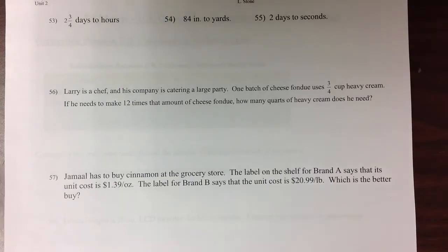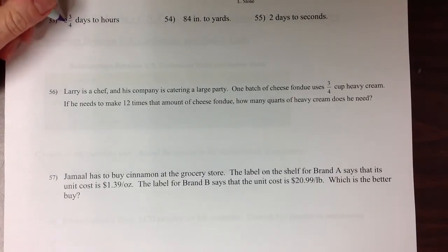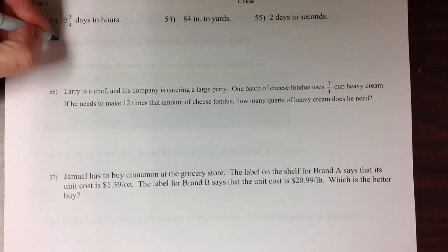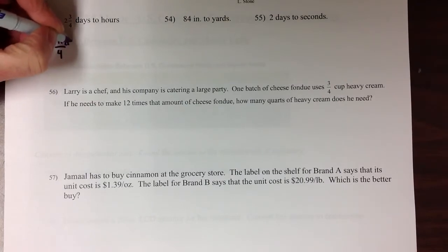In these problems, we're going to work with unit fractions to do a conversion that takes more than one unit fraction. So starting with 2 3/4 days, if I want to change that to hours, I would first make this into an improper fraction. So that's going to give me 11/4, and the unit days stays on the top.